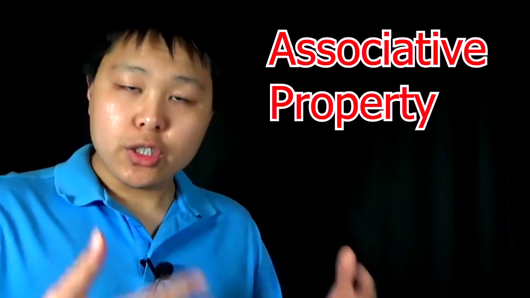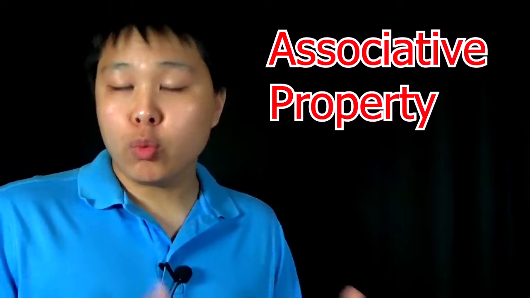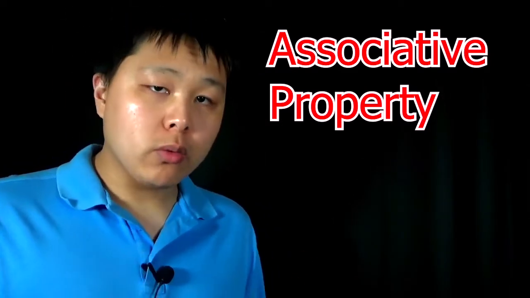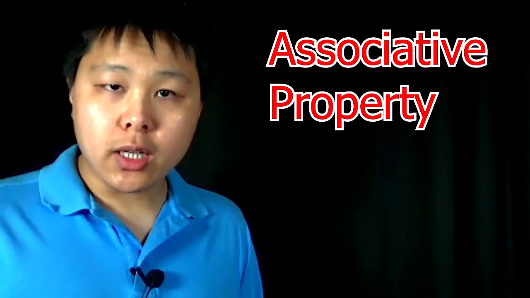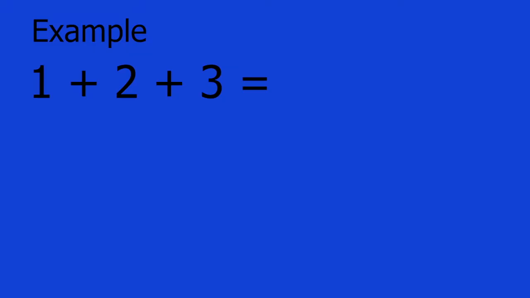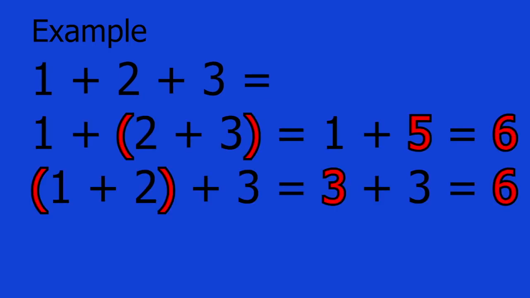Let's start off by recapping what the associative property and commutative property are. The associative property allows you to group numbers in whichever order you want, as long as you're working with either all addition or all multiplication. Now let's look at this example. The example I used in a previous video was 1 plus 2 plus 3, in which you can either add 2 plus 3 first or 1 plus 2 first. The answers will still be the same, which in this case is 6.